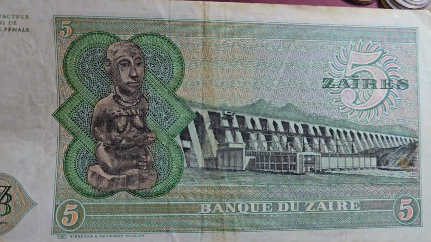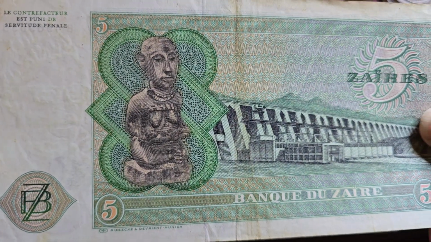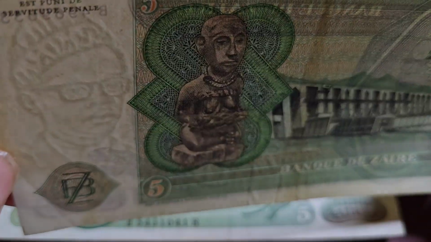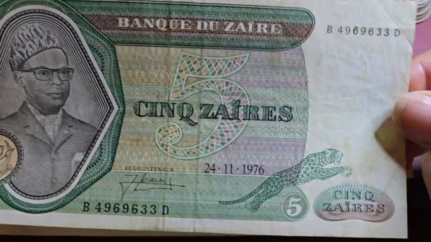I'm not too sure, it would have been from one of the ethnic groups, but I'm not too sure which one it was. More than likely, it's probably the ethnic group of Mobutu Sese Seko. And his portrait is also the watermark. These ones you can probably get for about $5 to $10.